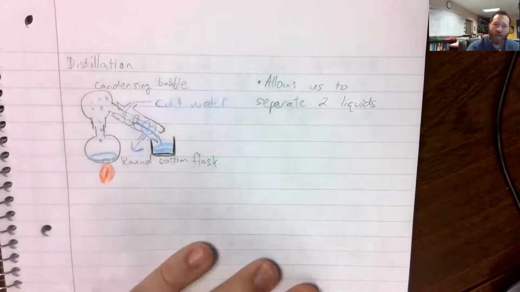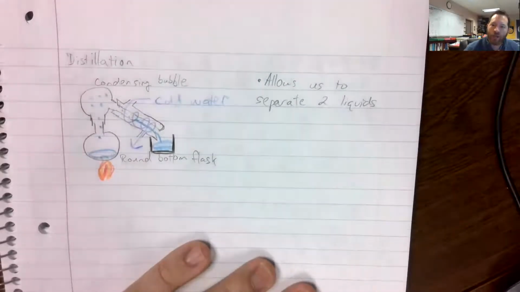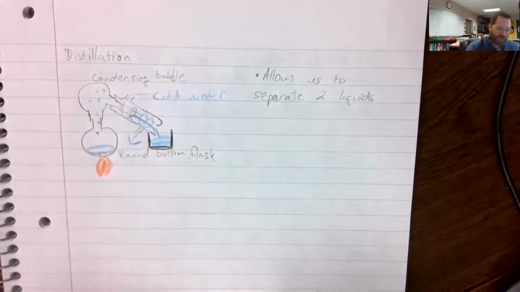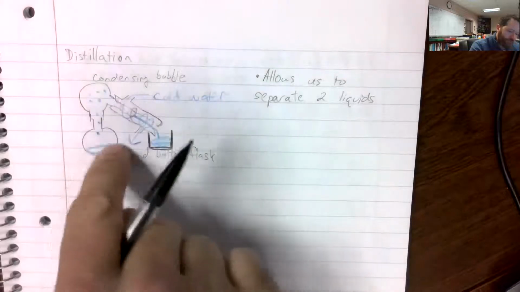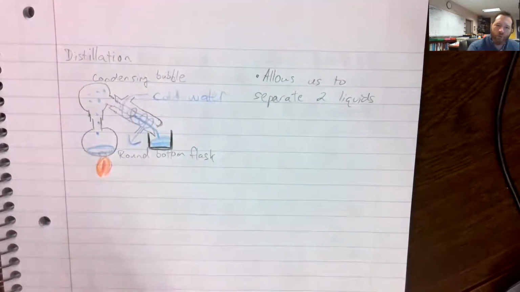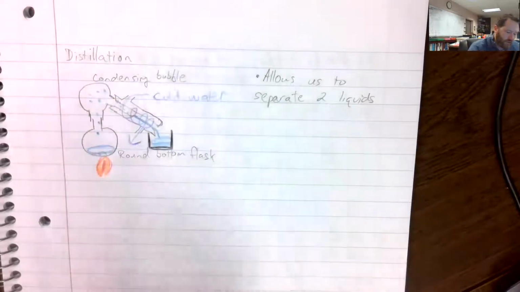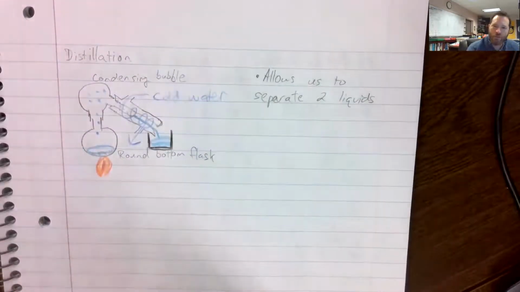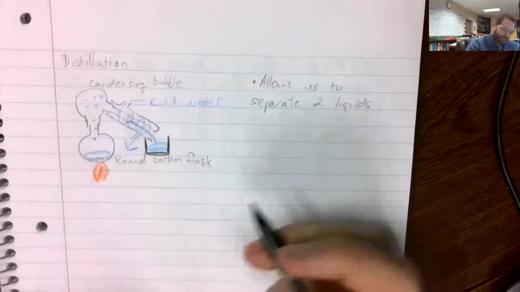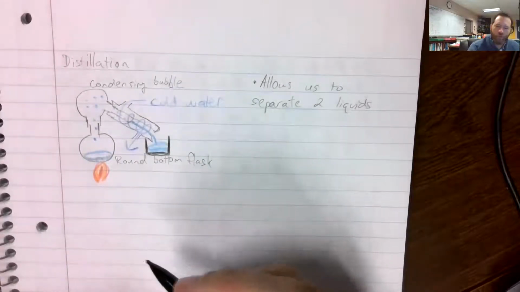And so if we can find that happy medium where we're between 90 degrees and 100 degrees, the alcohol will boil off. The water is left behind, and then you can collect the alcohol. And that's how spirits are made. So it's a really pretty cool process.